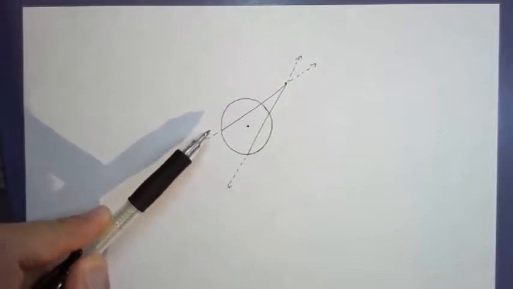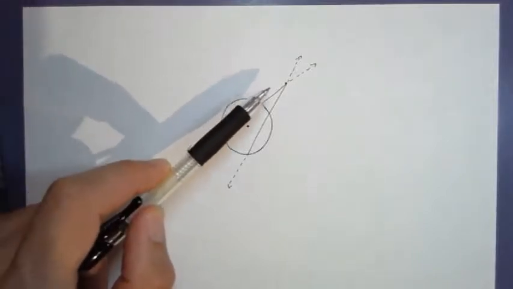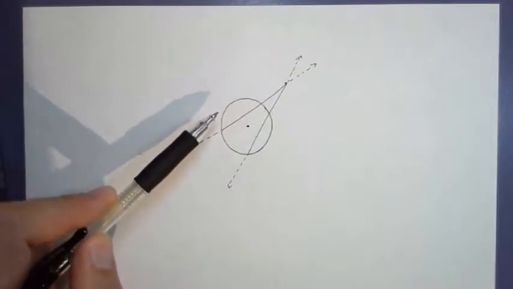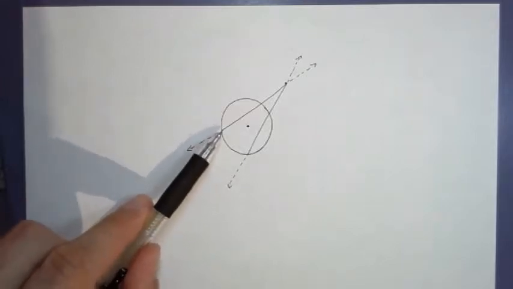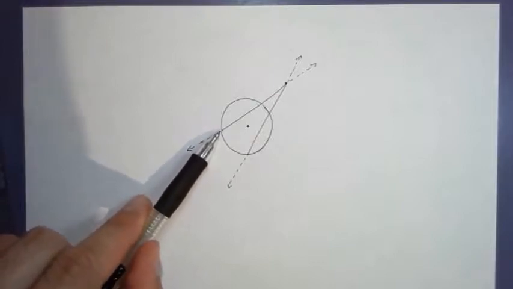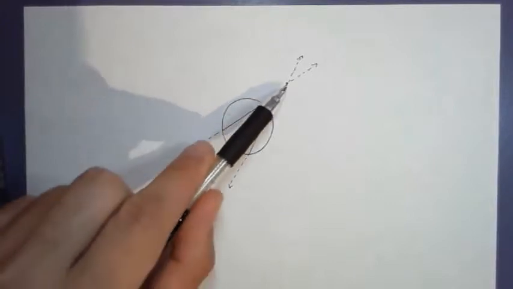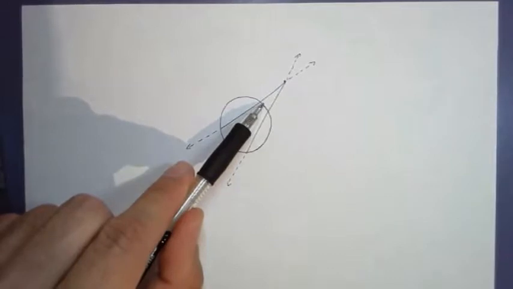The secant theorem states if two secants intersect, the product of the lengths of each secant and its external segment are equal. So we're looking only at the lengths that are not dotted. The length of each secant and its external segment. We're labeling the secant as from here to here in this case, and here's the external segment.